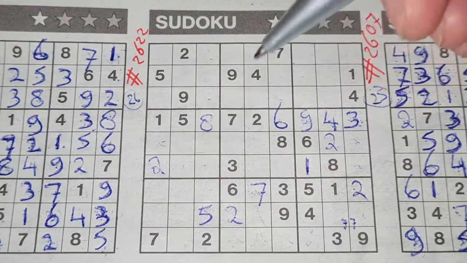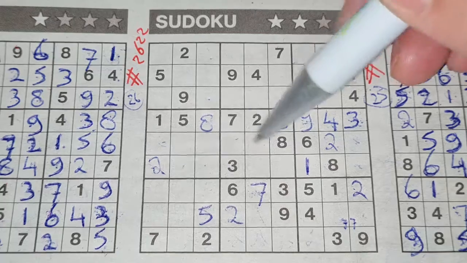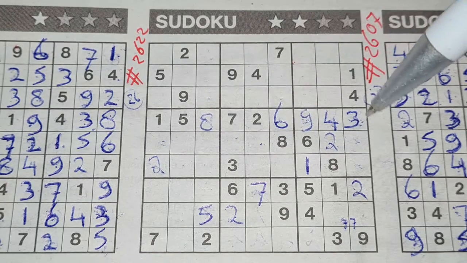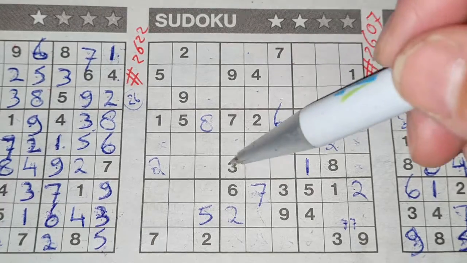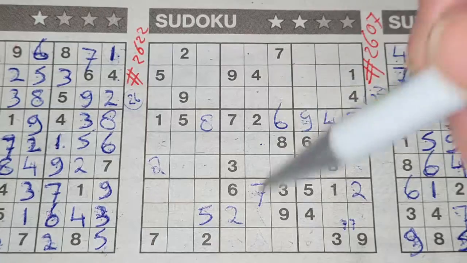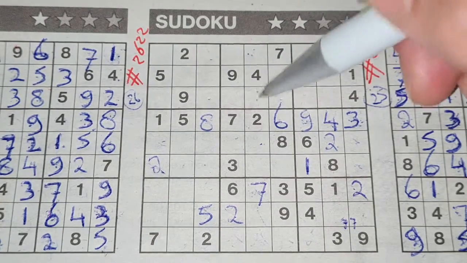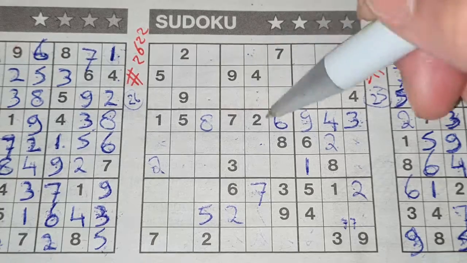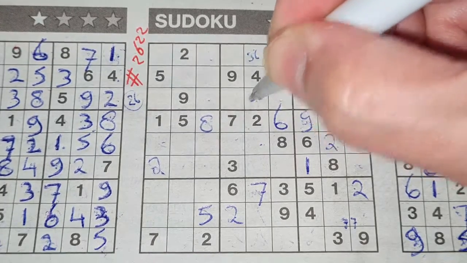6, 1. We have a pair. 3 and a 6 in this column. 3 and a 6 in that column. So the column between the middle column. The only 2 places for the 3 and the 6 should be in those 2 boxes. Let me mark those 2 boxes. We have a pair, 3 and a 6.